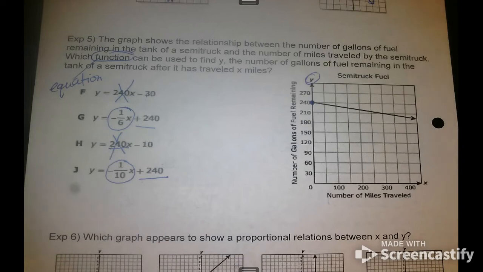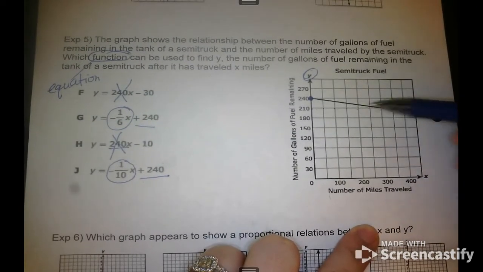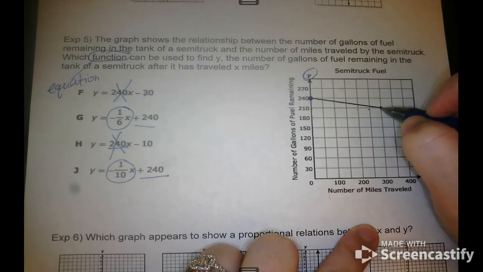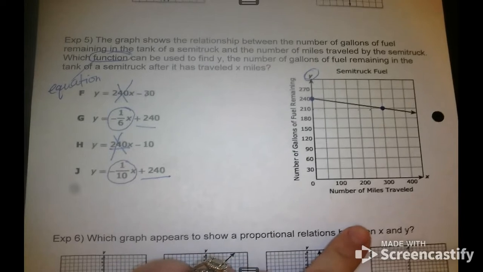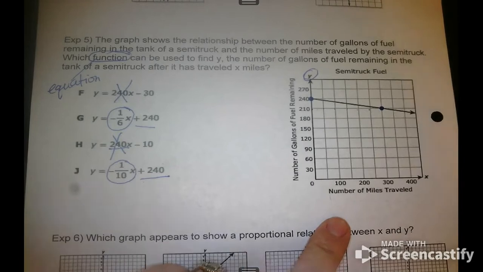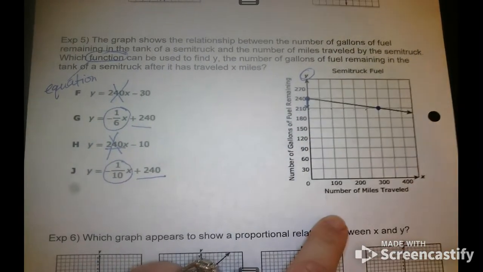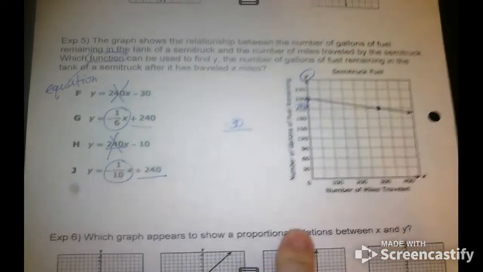Why do you think it might be J? Because it's closest to the intersection. It doesn't actually meet it, but I should. Okay, so let's see. I went down 1 over 1, 2, 3, 4, 5, 6 is where it met it. I'm not done. However, did it count by ones? No. What did it count by? How much did it go down here? 30. I went down 30.